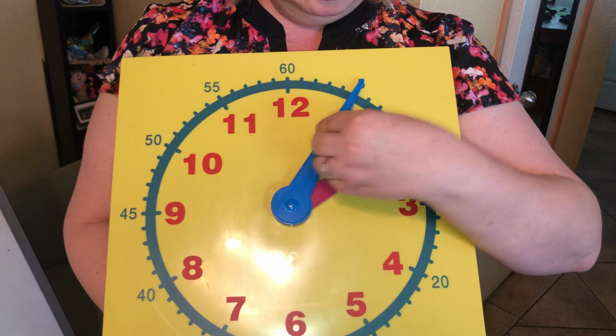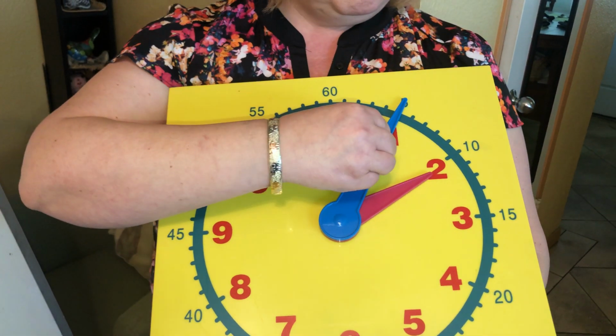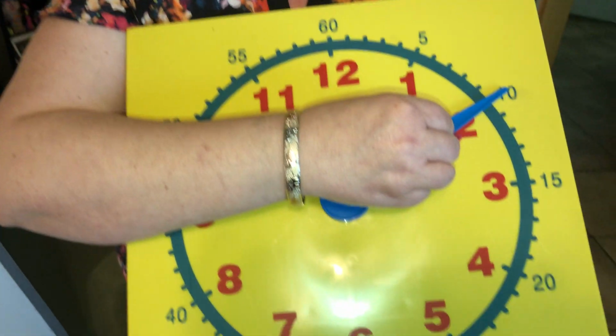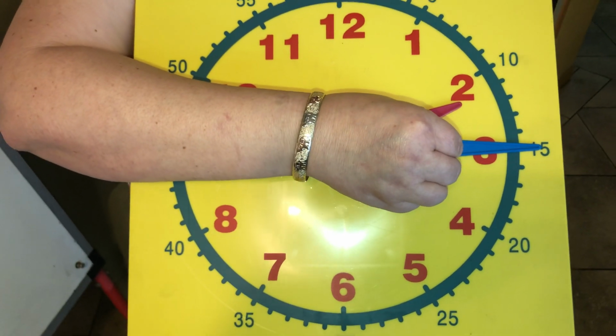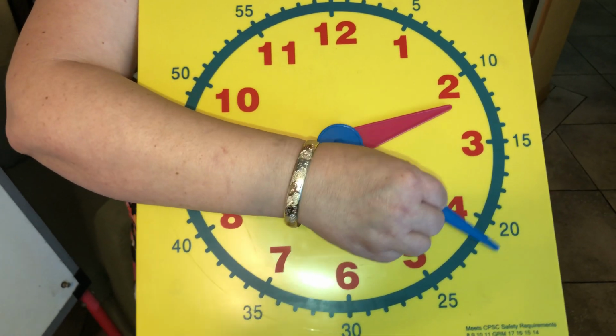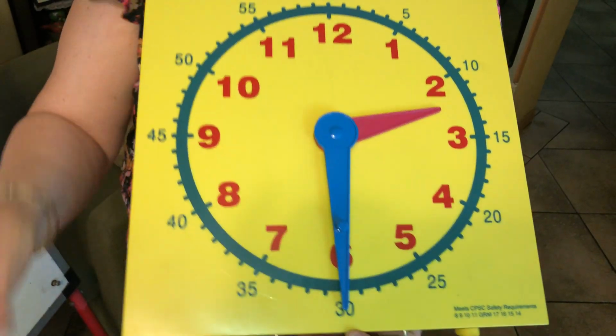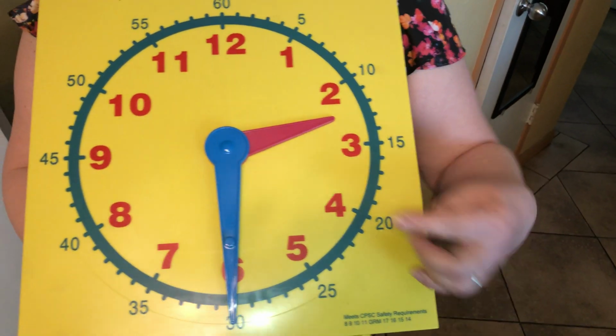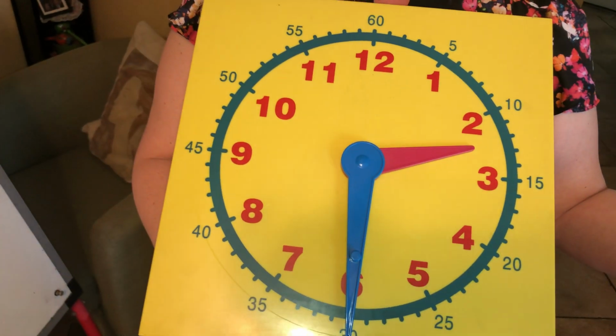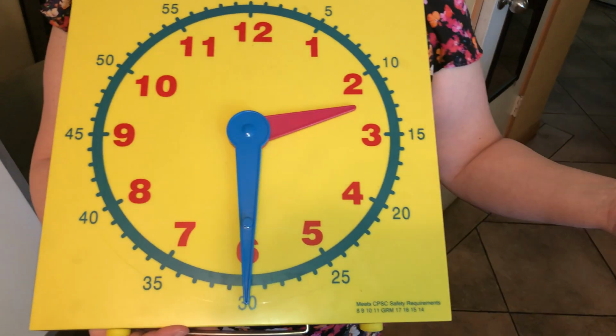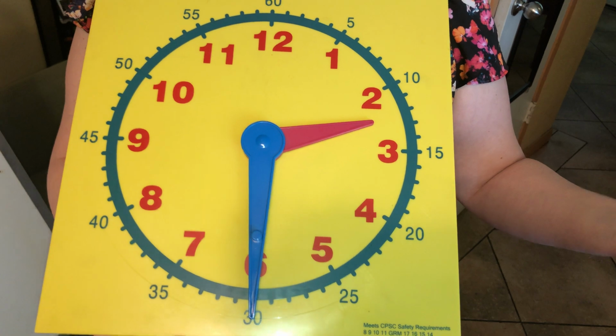So it'll be 2:05, 2:10, 2:15, 2:20, 2:25, and now we are at 2:30. Now, if I were to just look at this clock and ask myself, what time is it?